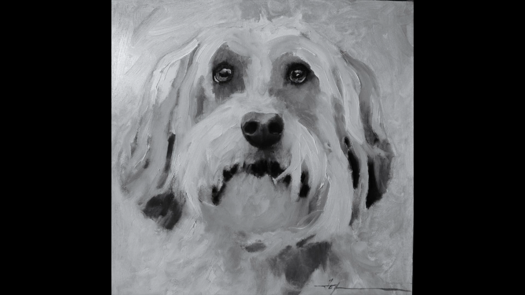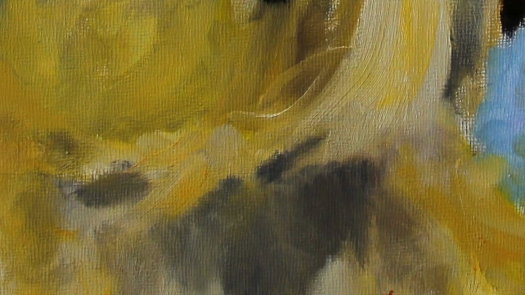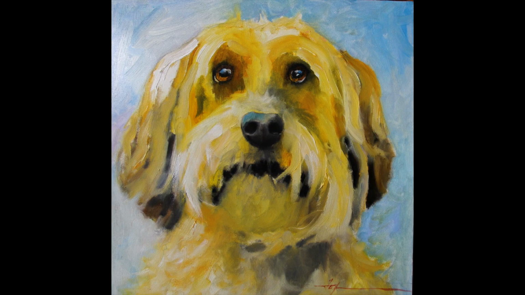But let's break it down. Under his chin, look at these values. Look at the colors. They all blend together, but they're different shades of the same thing. Look at that. I love it. So this is what the final portrait was, of course. And look at the values in this and how they hold the painting together.